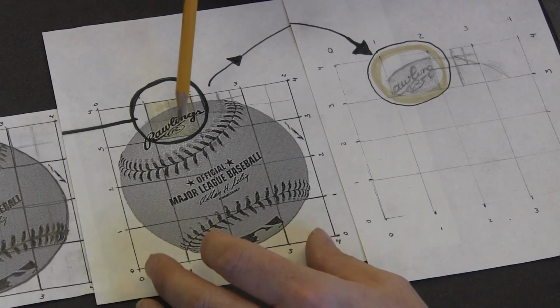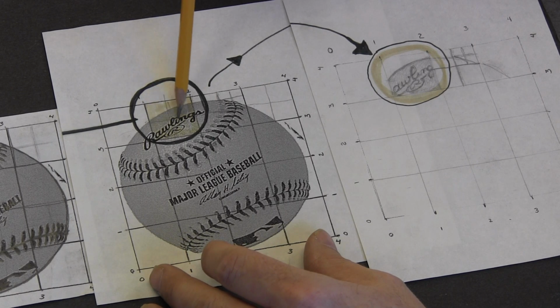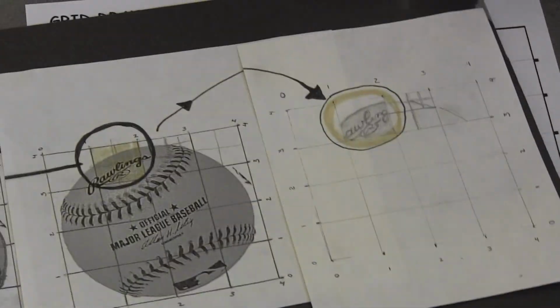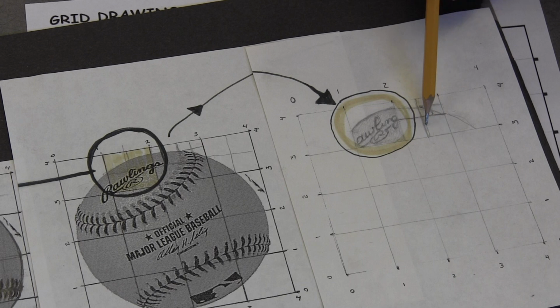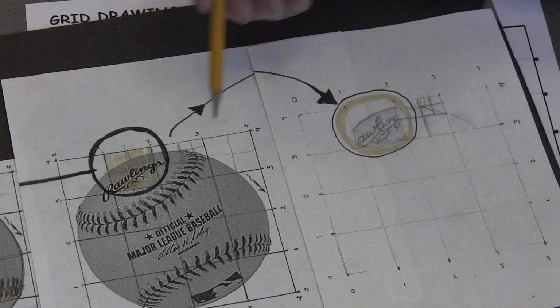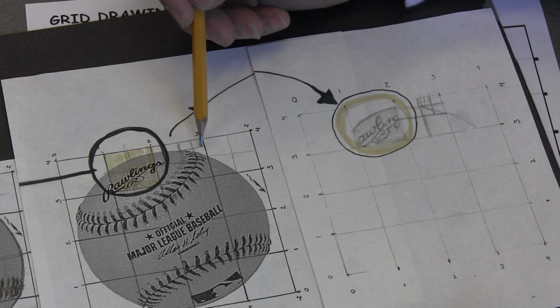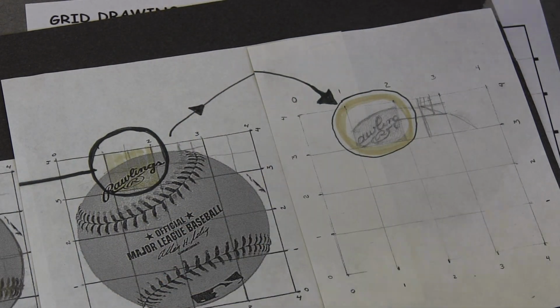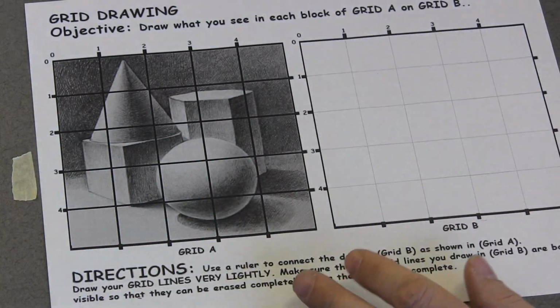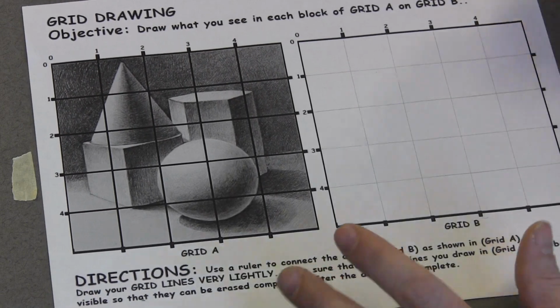complete your drawing. If you want to, you can break down a single block into even smaller segments so that you can see and draw what you see in each block. Now, as you can see right here, I drew a line through one of those blocks, and you can draw an even smaller grid, and even smaller than that if you wanted to. And when you look at what's happening in the photo reference, you're going to be able to draw this with photorealistic accuracy.